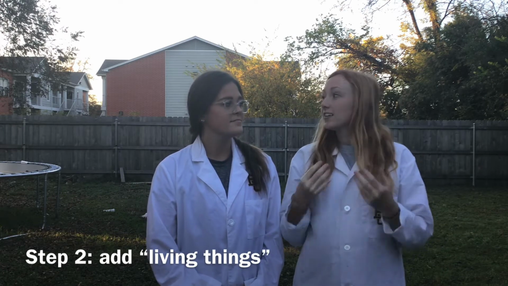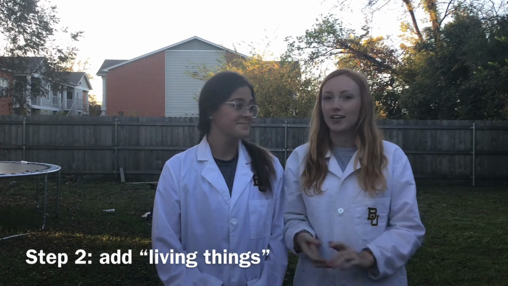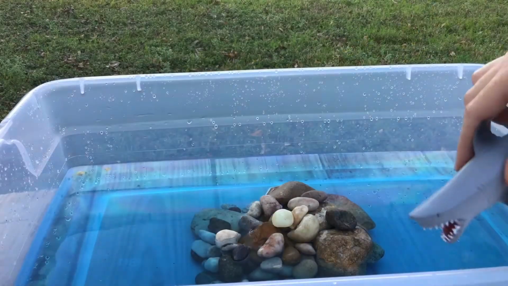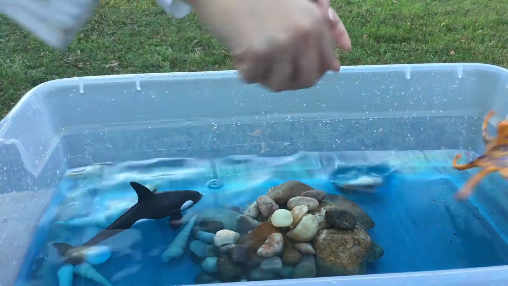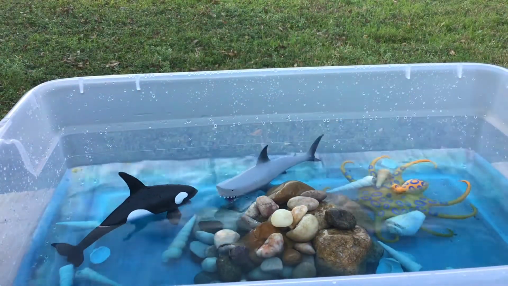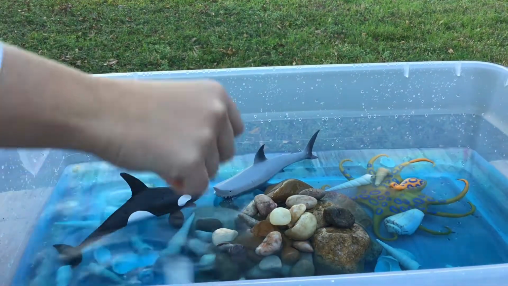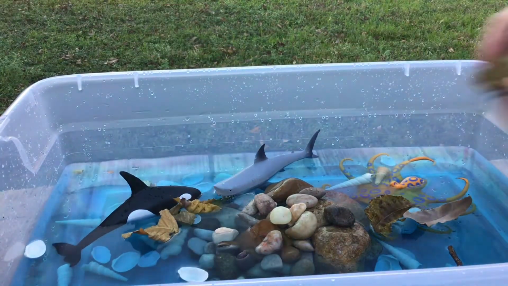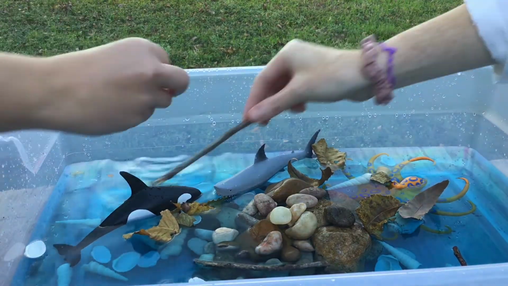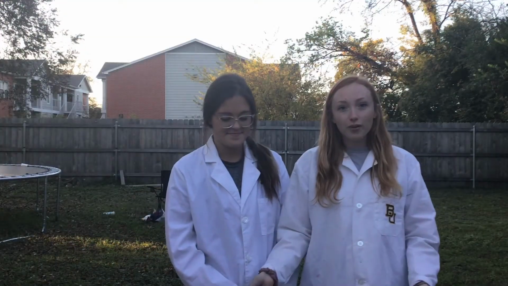We can also add leaves and sticks to our ecosystem. And put everything that we collected into our ecosystem, but go ahead and use whatever you have. If you don't have plastic sea creatures, that's okay. You can substitute with anything that you can find.